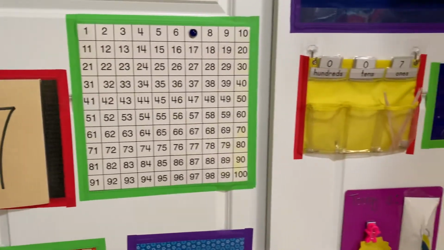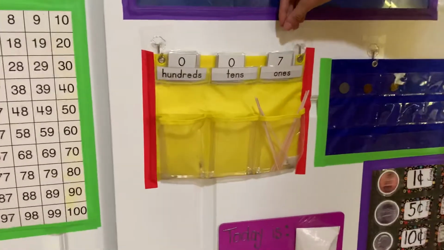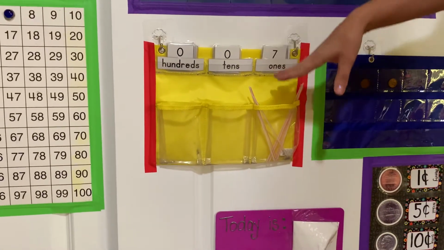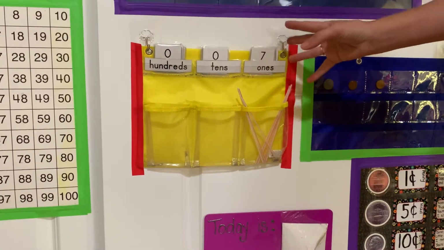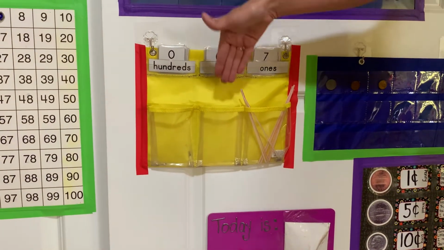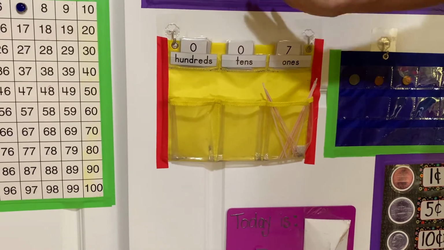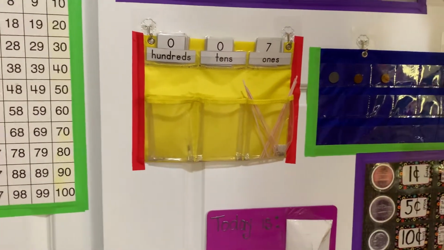Then we would add 7 straws to our pocket. Now this is fun because when you have little kids, you can keep it in the smaller numbers, but when you have big kids, you can teach them about the tens and the hundreds place and show them how to bundle straws and move them as the numbers get bigger.